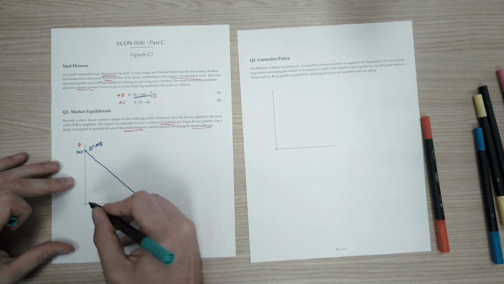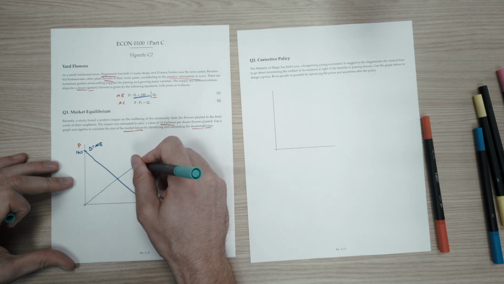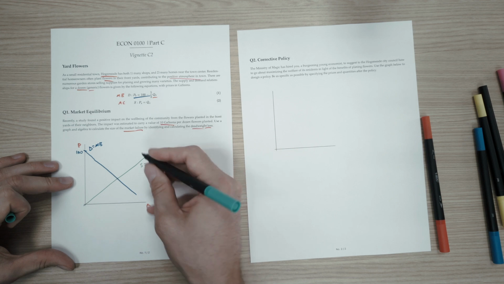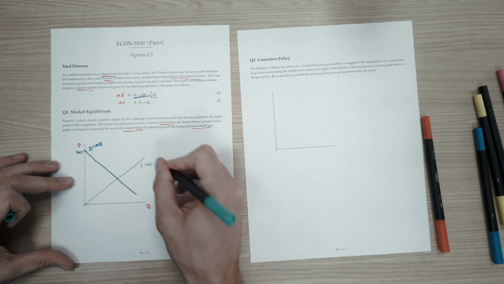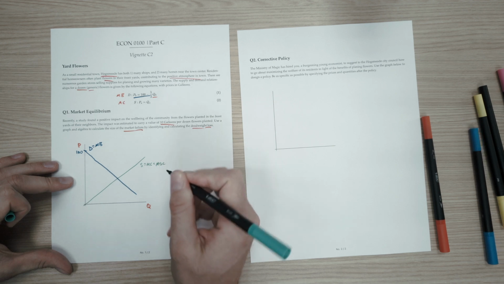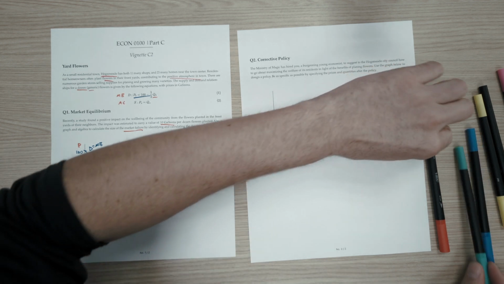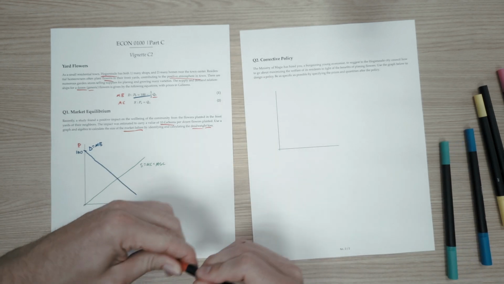It's upward sloping, and we know it runs through the origin. This is our supply curve, which is always the marginal cost curve, but in this case it's the marginal social cost curve. Okay, so here's our system, and what we're going to do is first solve for the market.